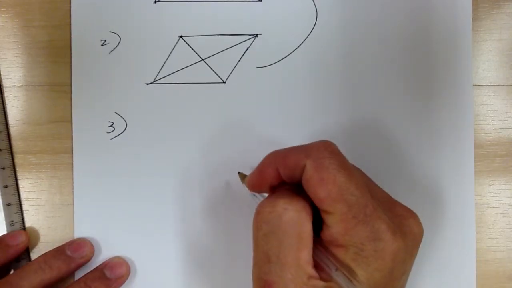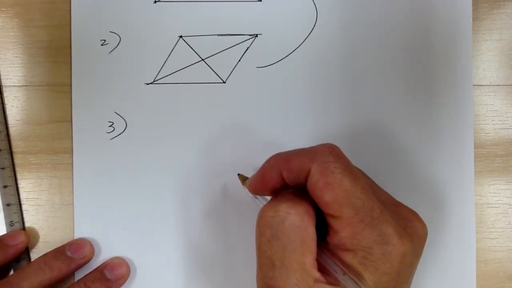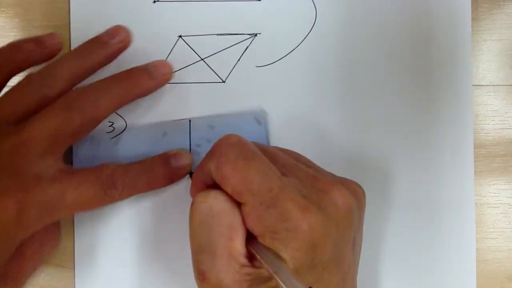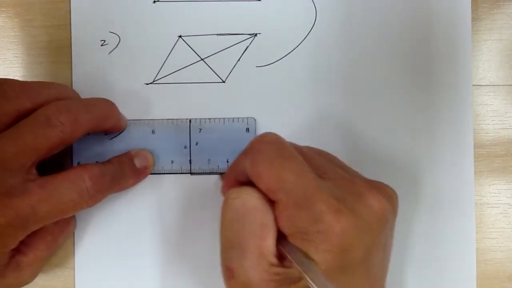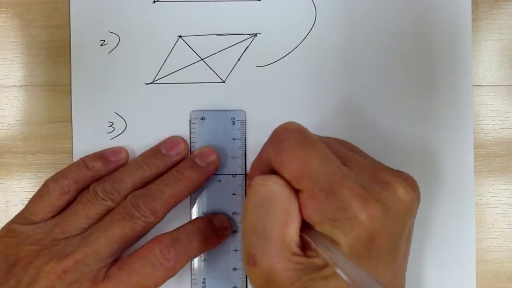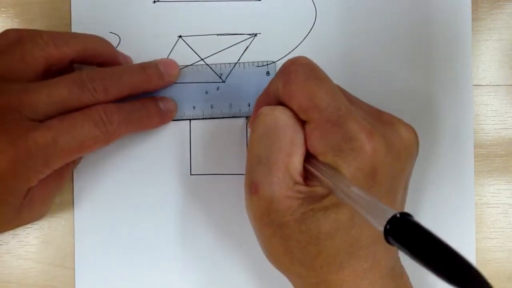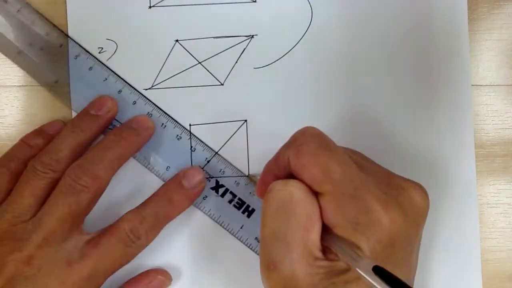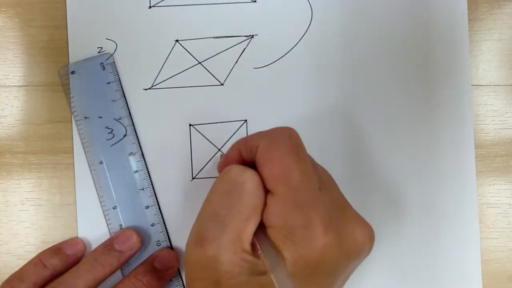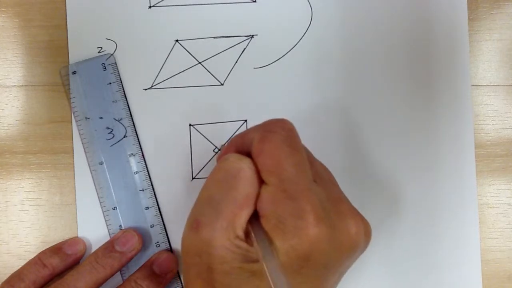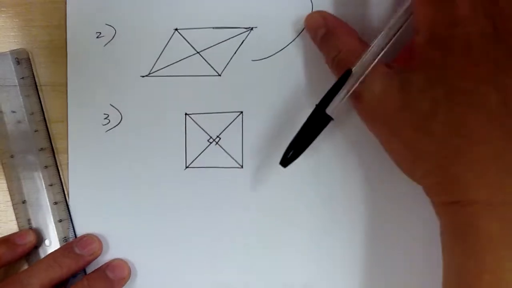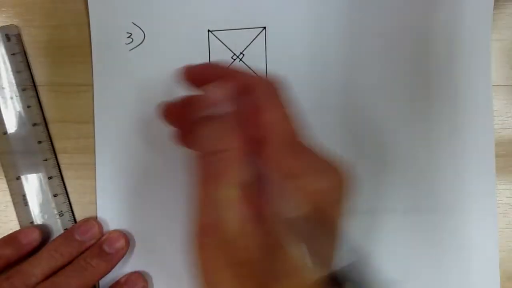Okay, number three, it says the diagonals of a square are perpendicular to each other. So when you have a square and you draw the diagonals, they are perpendicular to each other. Okay, so number four.